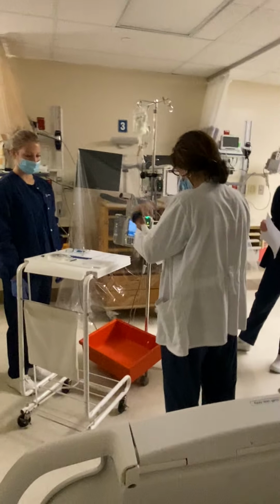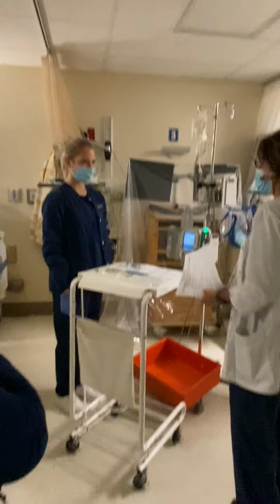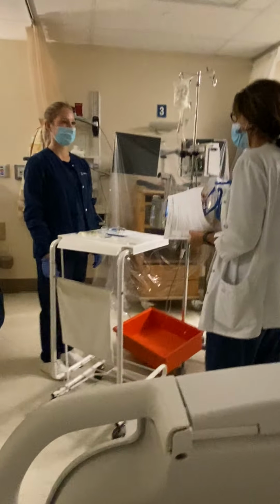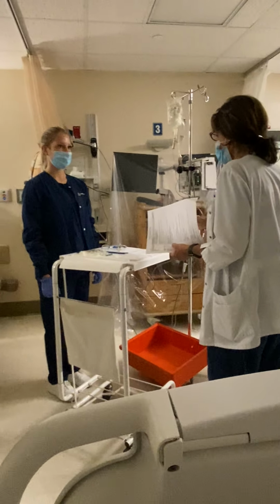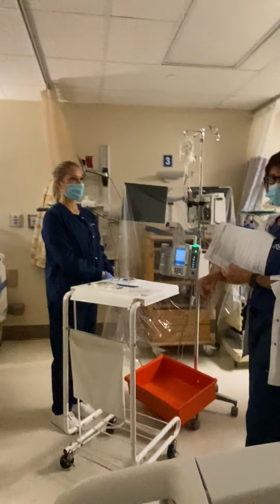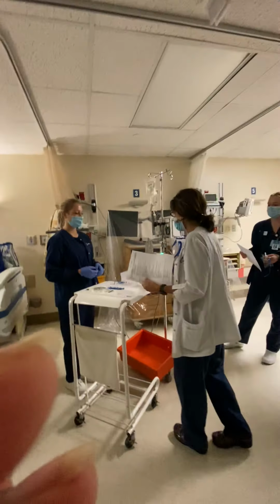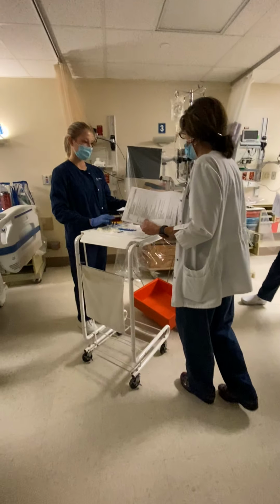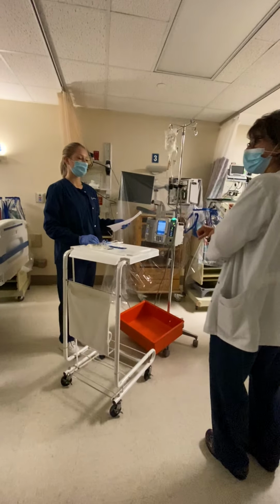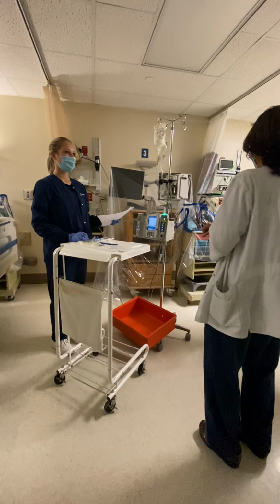Okay, so now you already introduced yourself, you washed your hands, and you're ready to check your 6 rights in the patient's room. So again, this patient is going to have an ID bracelet on. So you will need to actually take your MAR and verify it to the bracelet. Okay, so here's where you're gonna check your 6 rights.